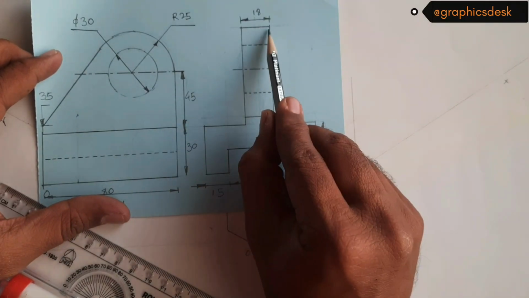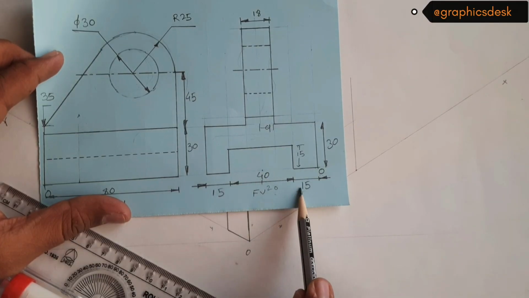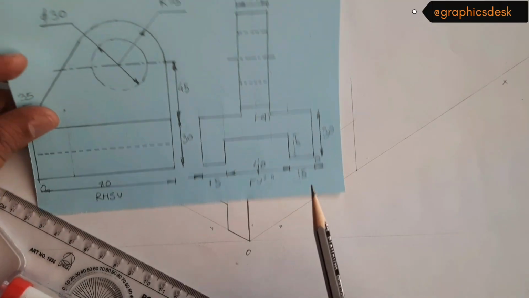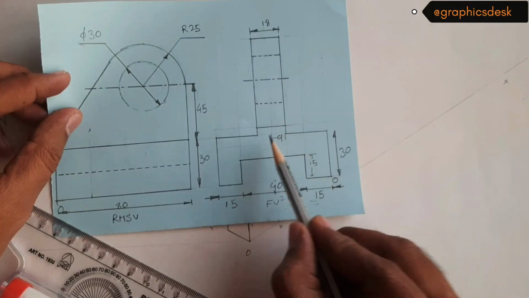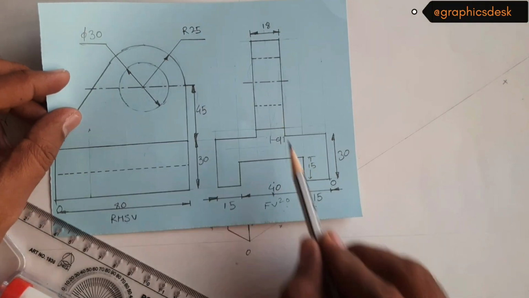But let's go to this part of the drawing where it is located at the center point and 18 mm width, and the center point is basically 20 plus 15, which means 35 mm from point O. So let's locate the center point here, and then we locate this face and this face. Now this face is 9 mm to right, and this face is 9 mm to left of the center point.